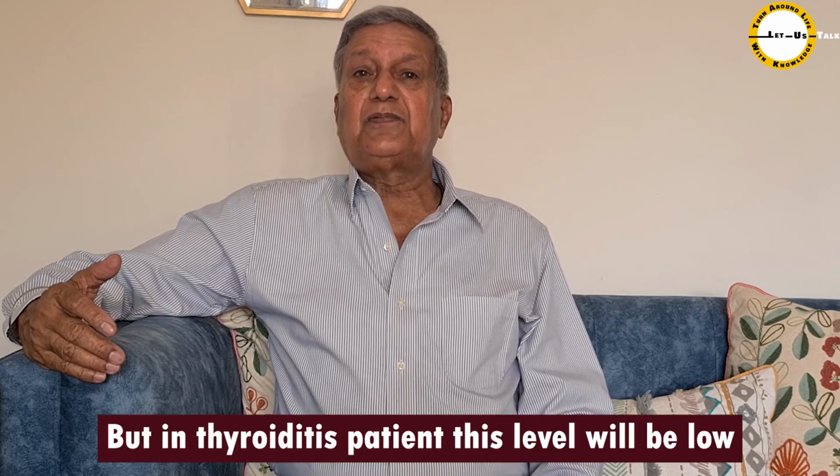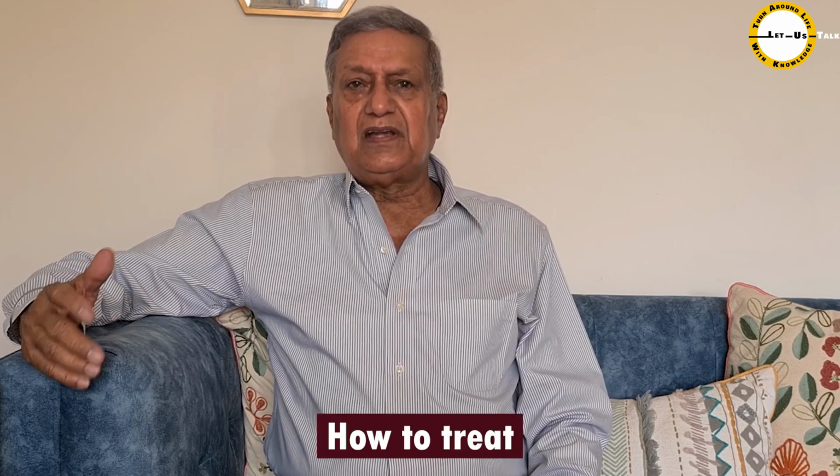But in a thyroiditis patient, this level will be low. So that means we don't have to start anti-thyroid medication then, and we evaluate them further. So these are the tests done by a doctor to decide how to start the treatment of thyroid. Having come to a diagnosis of hyperthyroidism, how do we manage and treat them?